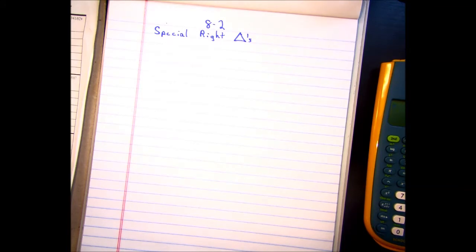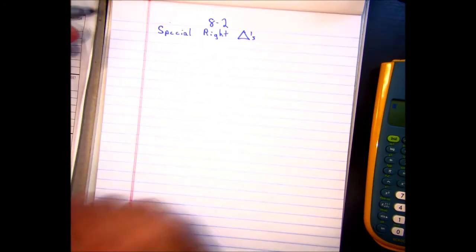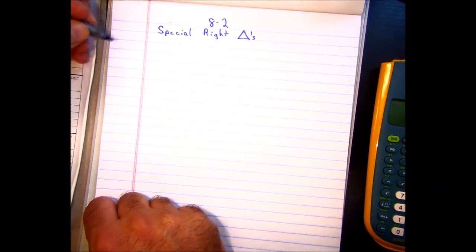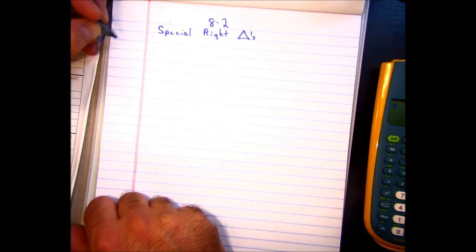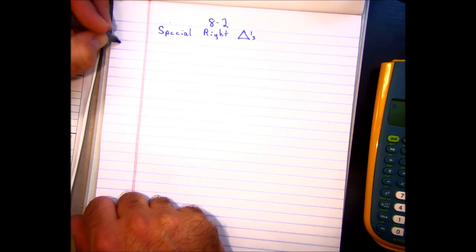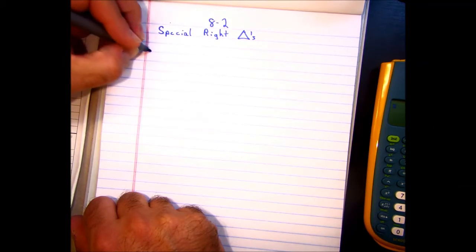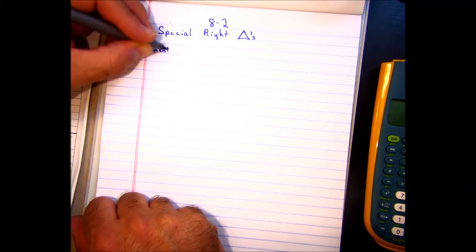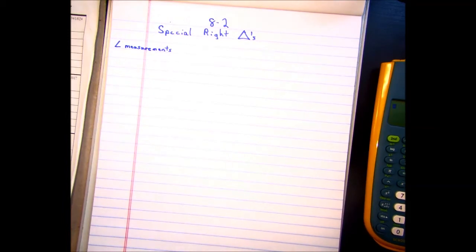They're called special right triangles because they happen to fall into one of two categories, dealt with by their angle measurements. And these are shortcuts on how to find the sides of a triangle when you only have one side.